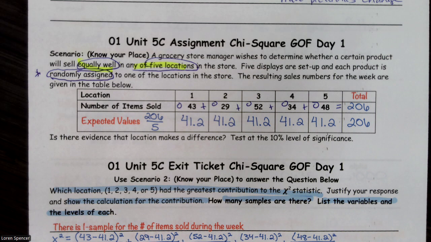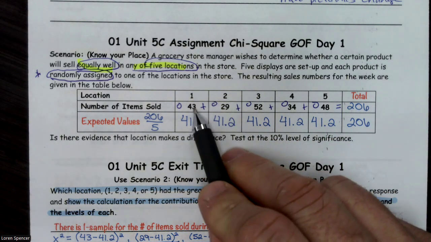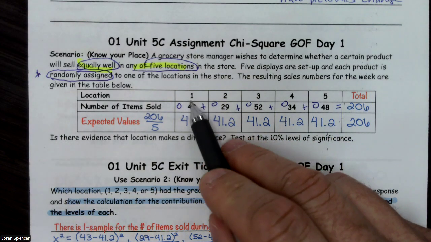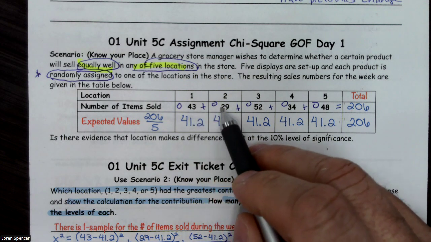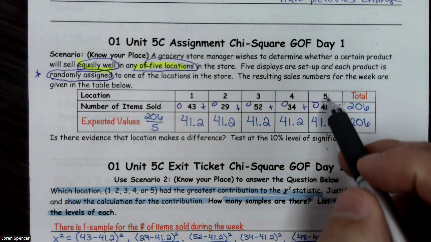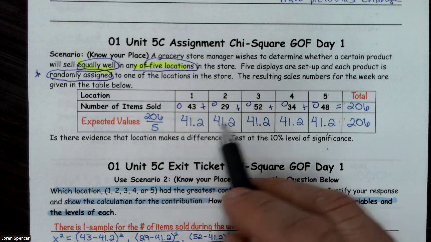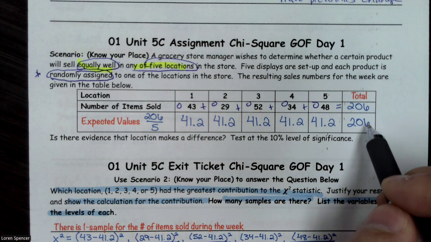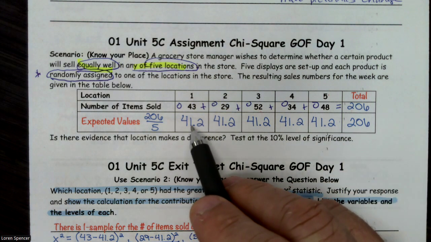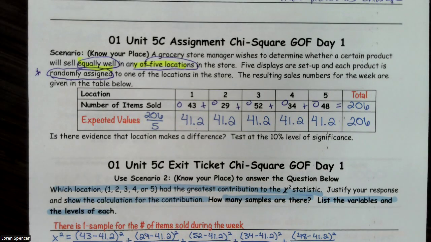We ran the test in the previous video and we said, hey, you know what? We actually had 206 total sales. We observed 43 being sold at location one, 29 at location two, 52 at three, 34 at four, and 48 at five. We also calculated our expected values by taking the total number of sales and dividing by the five locations. So we averaged 41.2 sales per location.